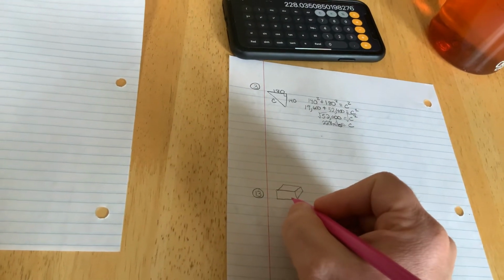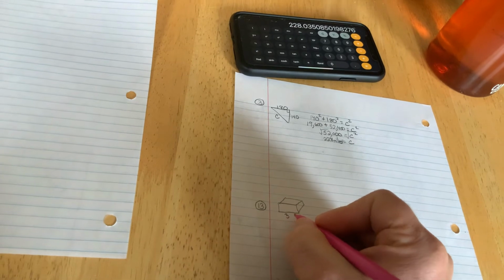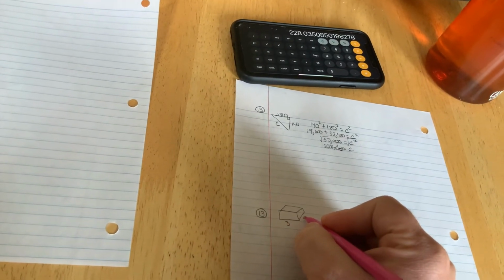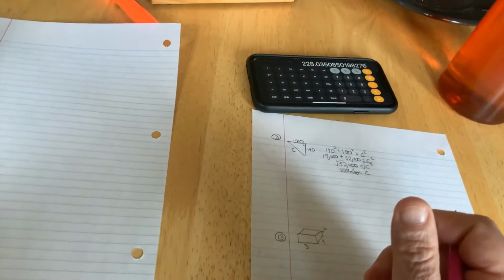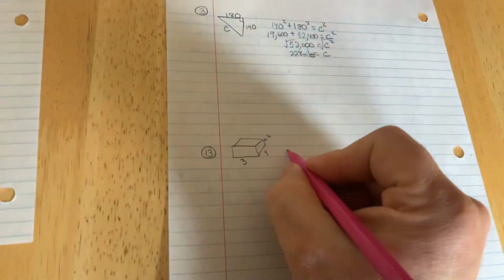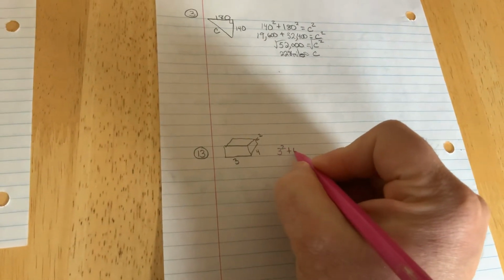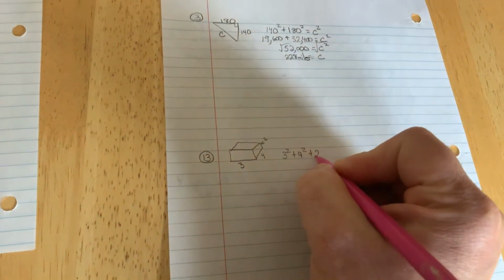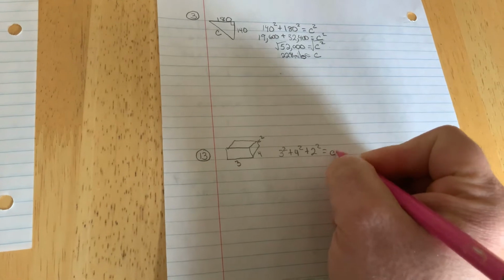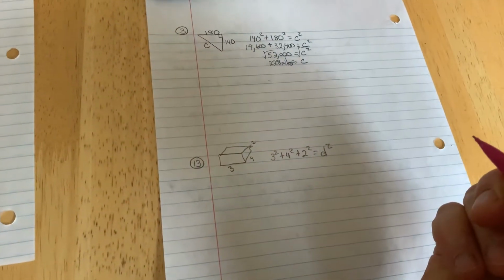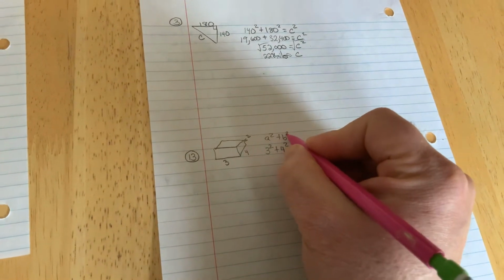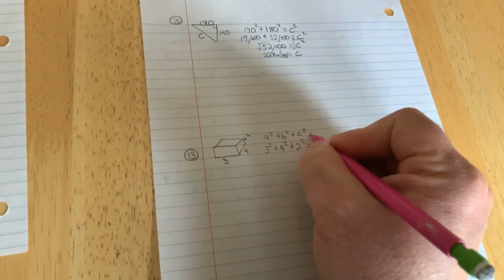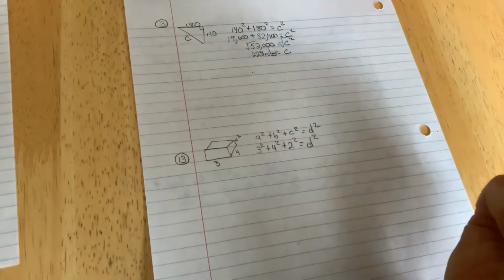This is 3 feet long, 4 feet wide, and 2 feet tall, and we're looking for the longest diagonal. So we say 3 squared plus 4 squared plus 2 squared equals D squared, because this is our A squared plus B squared plus C squared equals D squared.